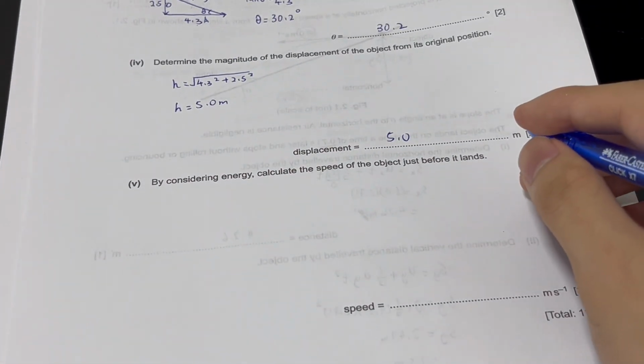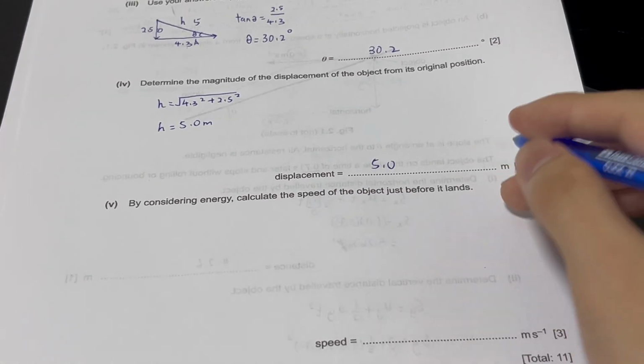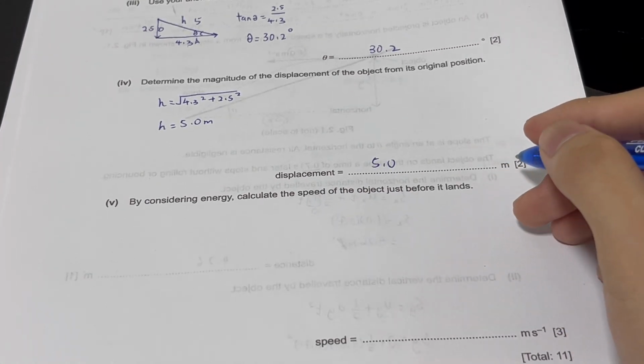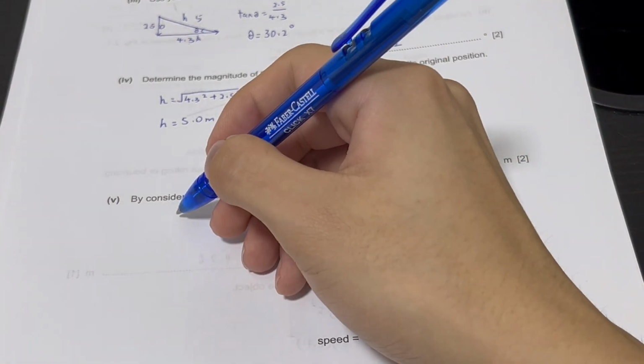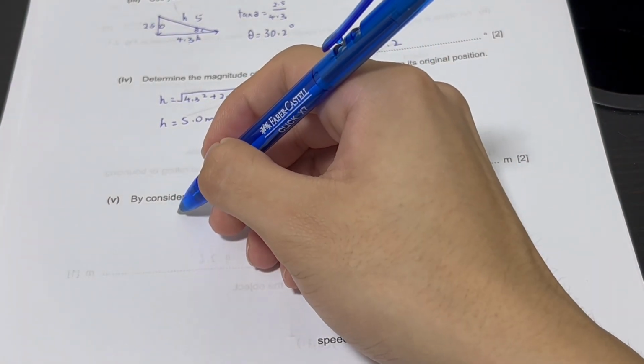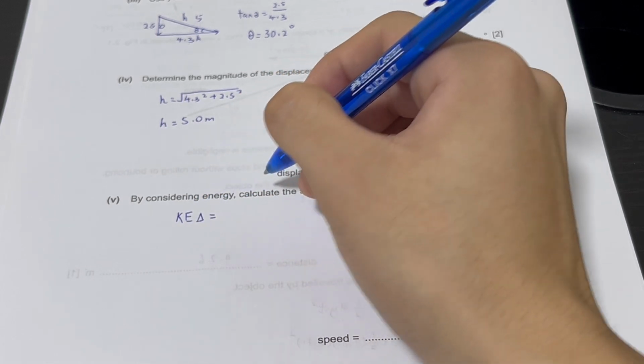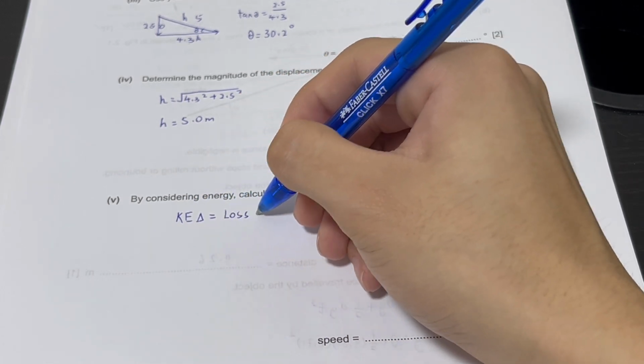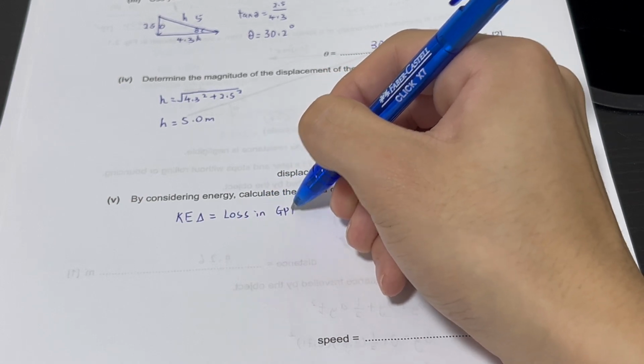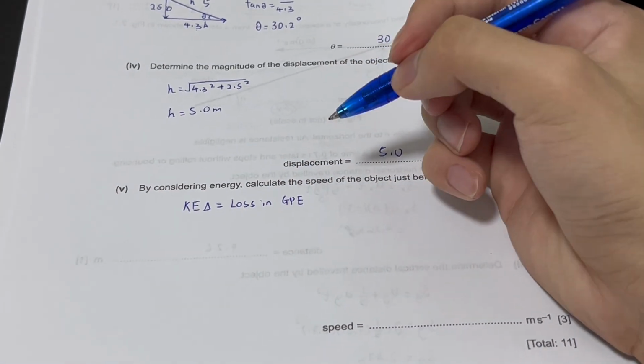By considering energy, calculate the speed of the object just before it lands. According to conservation laws, the kinetic energy gain is equal to the loss in gravitational potential energy.